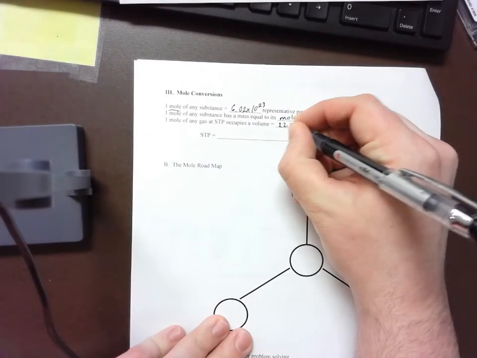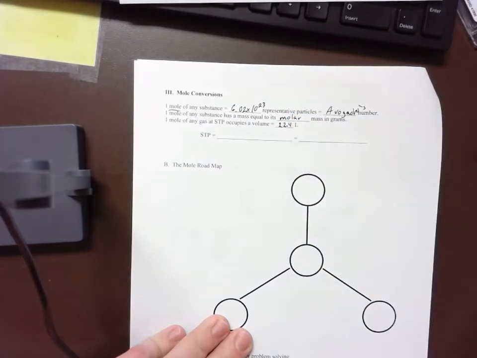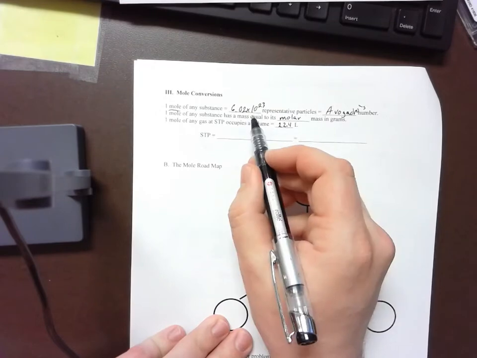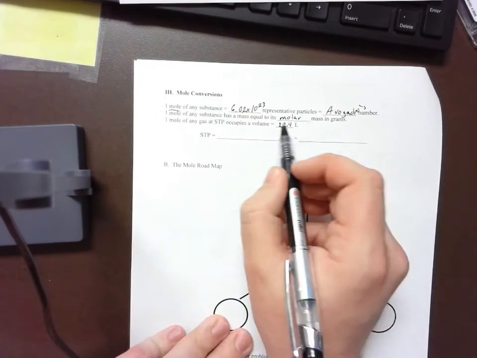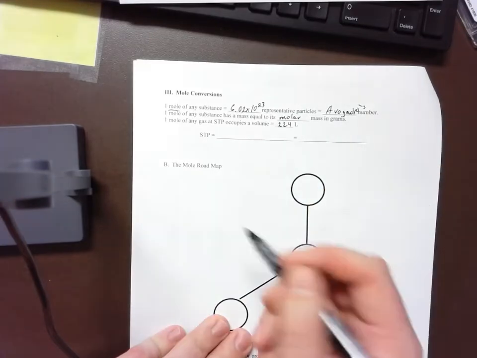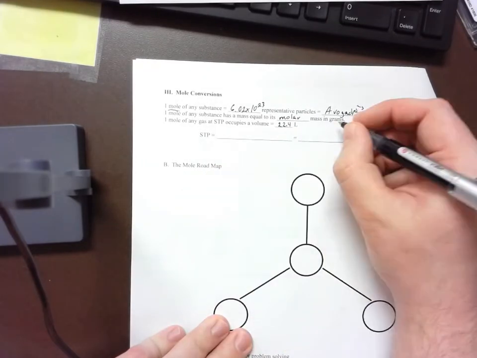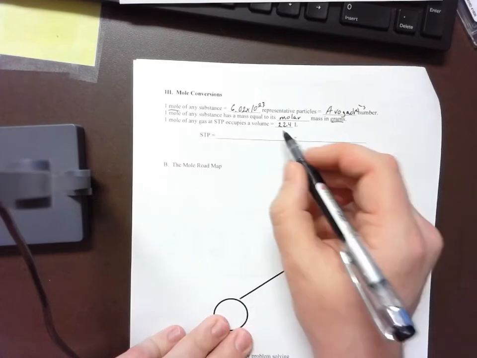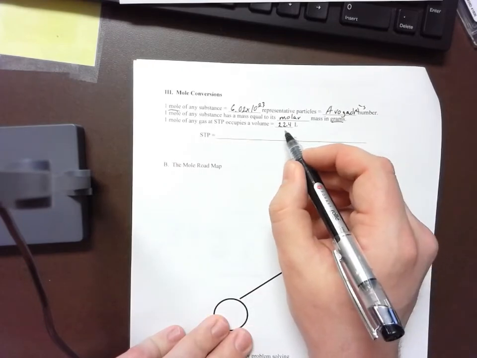So we have our Avogadro's number for the representative particles. We have whatever the molar mass is, so that would be one that we have to calculate like we did on Monday, which is always going to be in grams, and then our volume is always equal to 22.4.